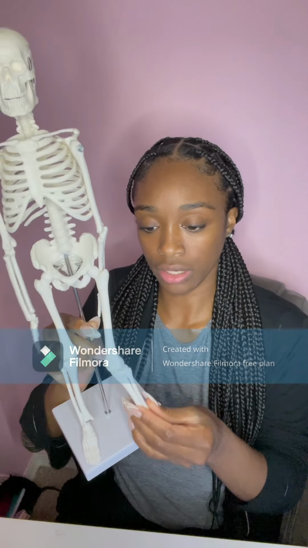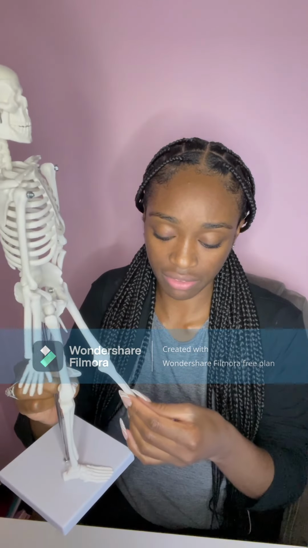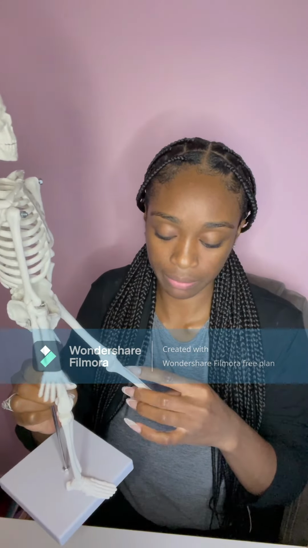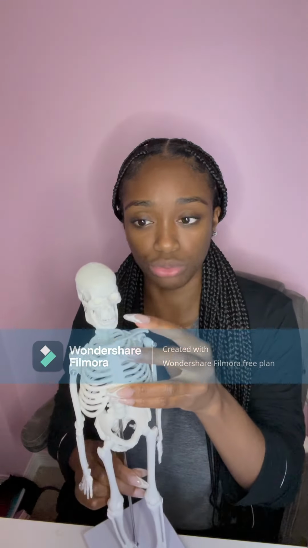And then for the fibula, we have the fibular head, shaft of the fibula, and the lateral malleolus. And I know that that wasn't 5, so I'll just give you 2 more on another bone.